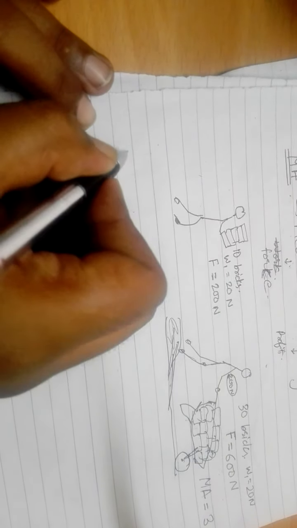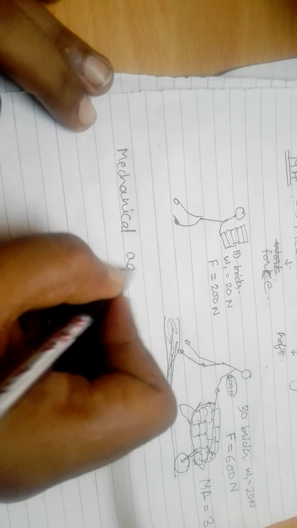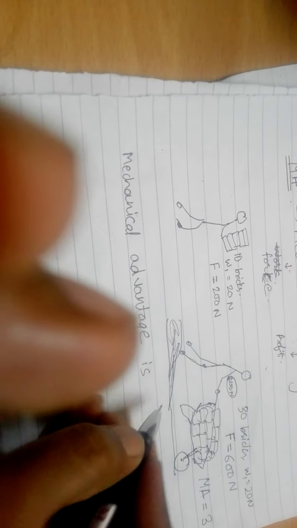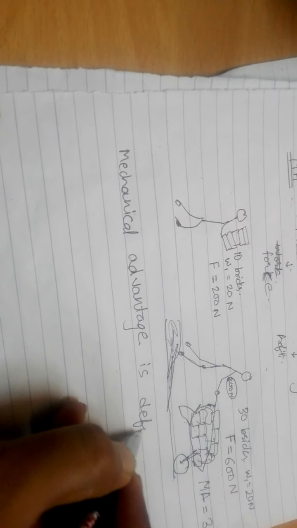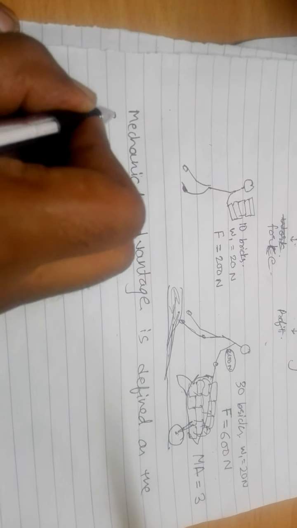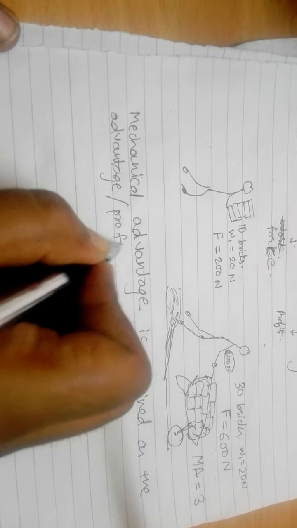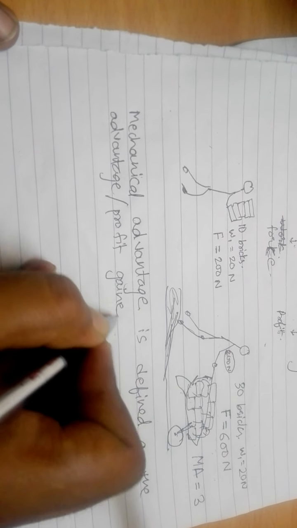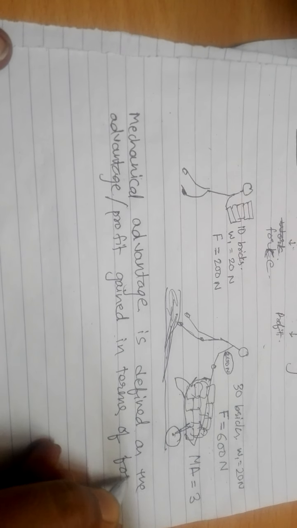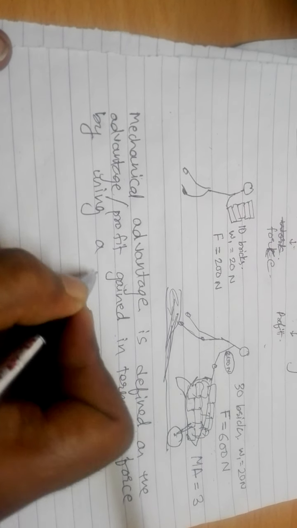Now to define, mechanical advantage is defined as the advantage or profit gained in terms of force by using a machine.